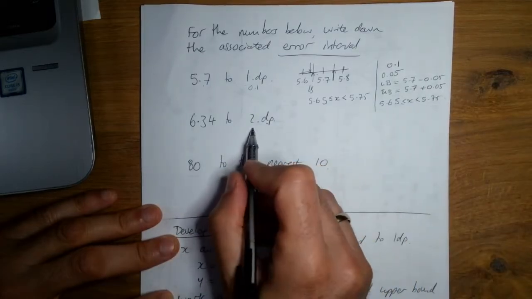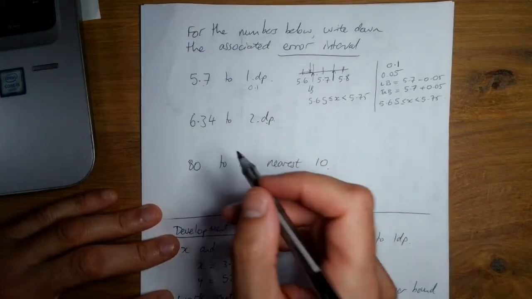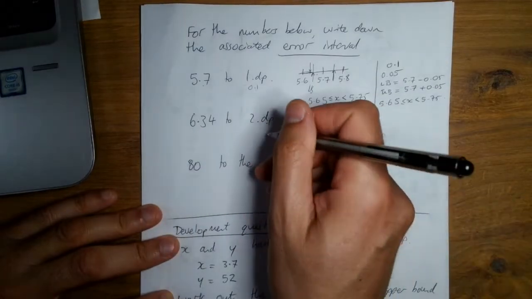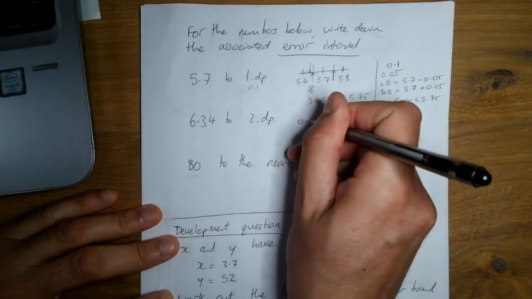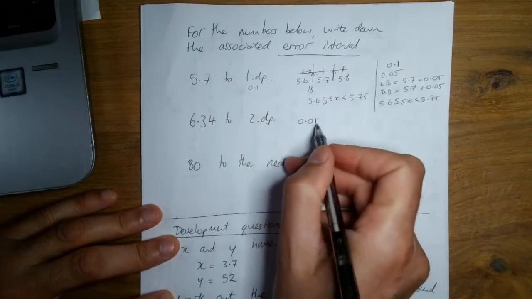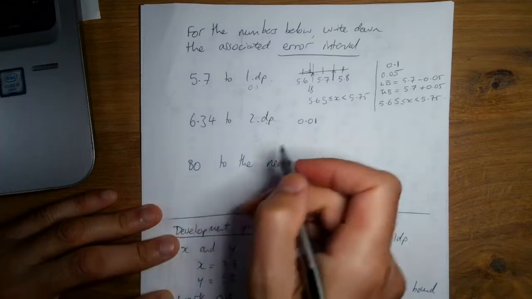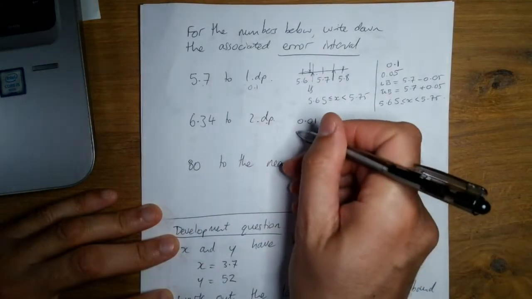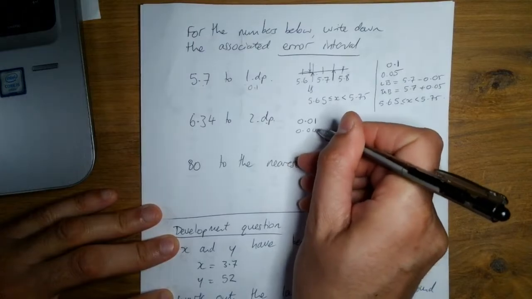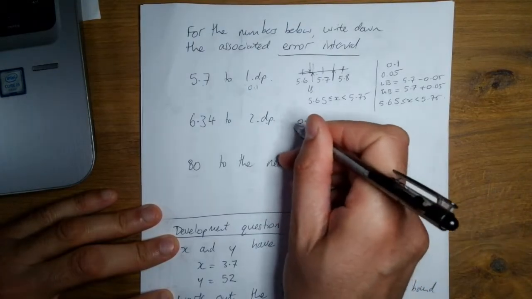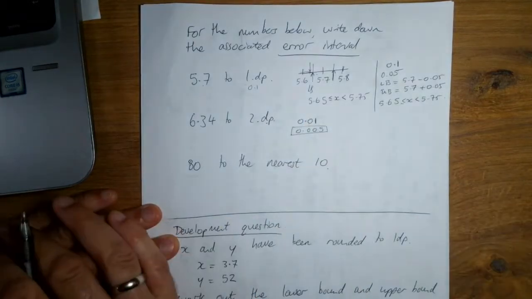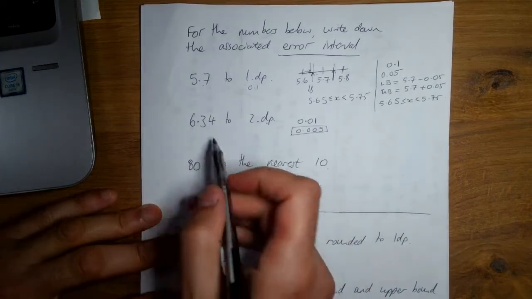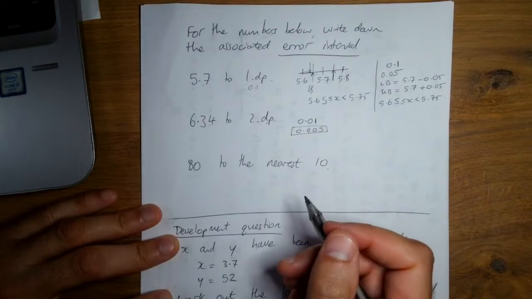I'm going to do the second one by that method. You've got 6.34 and it's been rounded to 2 decimal places. 2 decimal places is rounding to the nearest 0.01, if you like. We half that number, we get 0.005. So what I'm going to do is take that away from this number to get the lower bound and add that on to this number to get the upper bound.